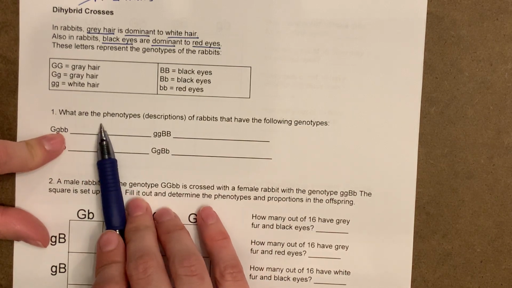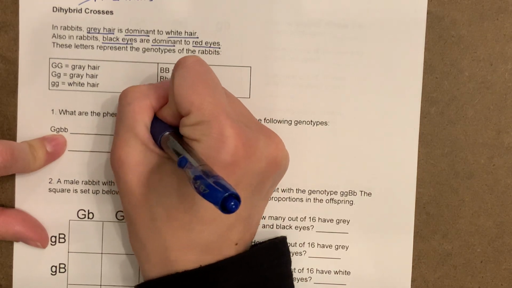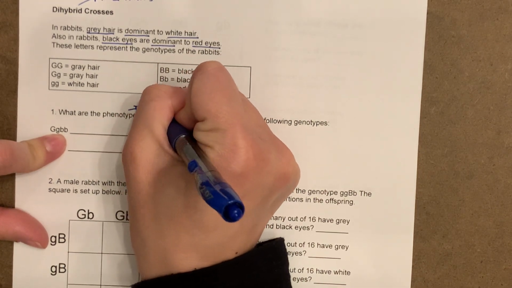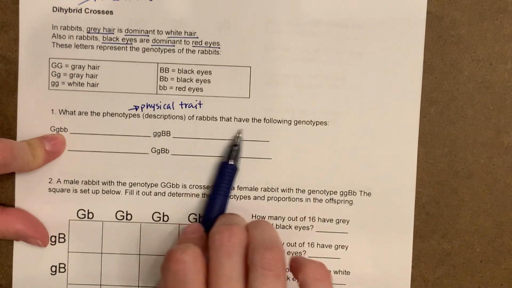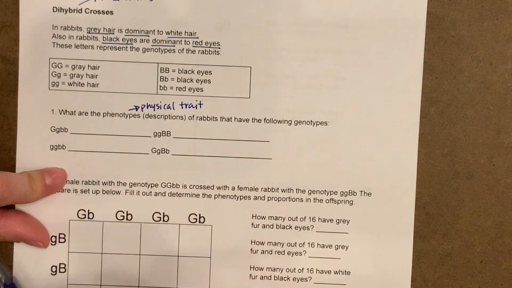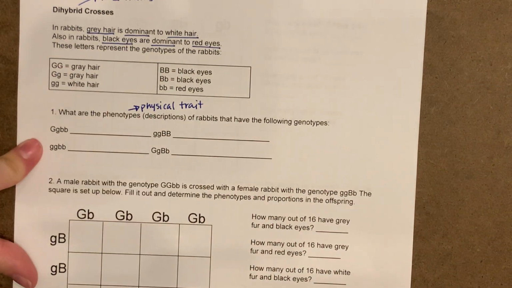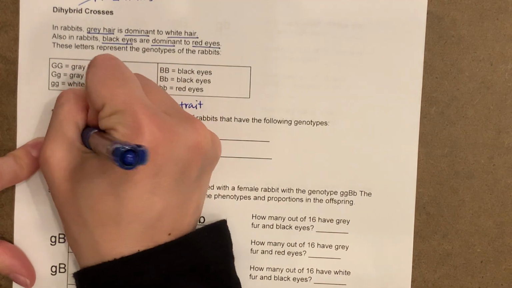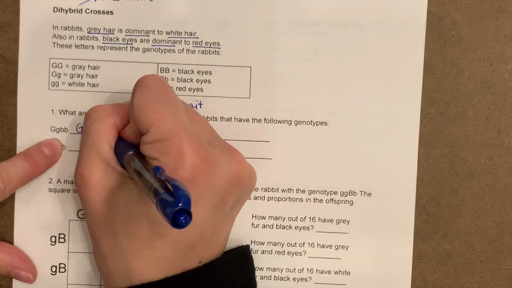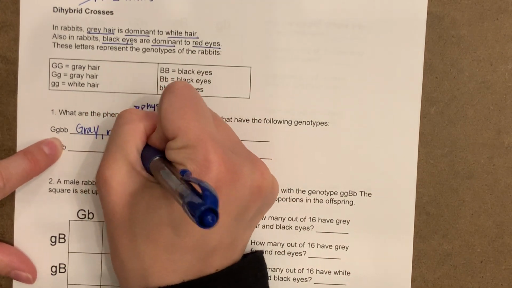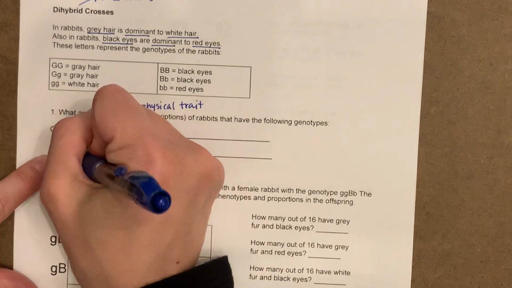Okay, so it wants us to identify the phenotypes. And remember, phenotypes are the physical traits, what the rabbit is going to look like, that have the following genotypes. These are the alleles. Anytime I see any capital G, that means it's going to be gray-haired. Lowercase b means red eyes. Lowercase g, white.